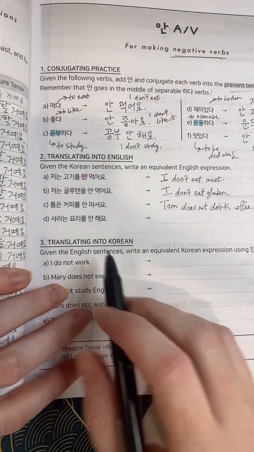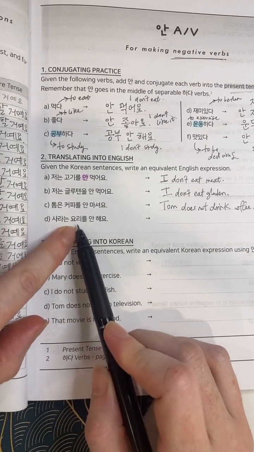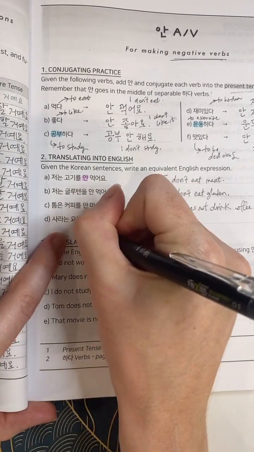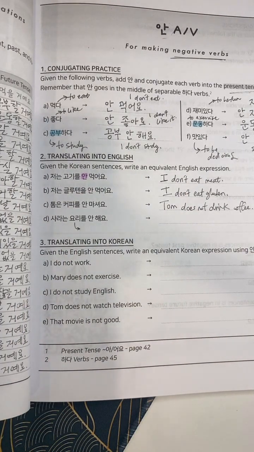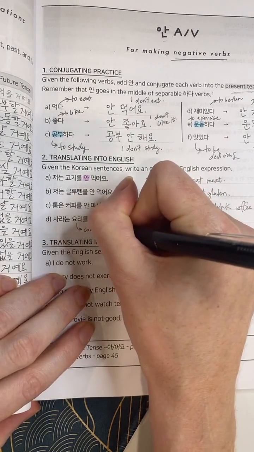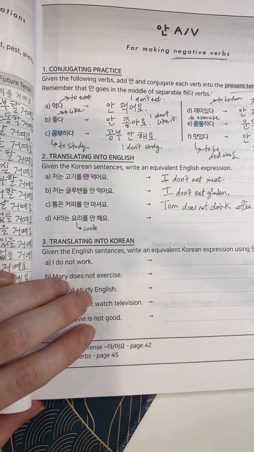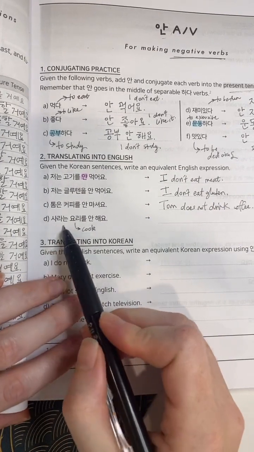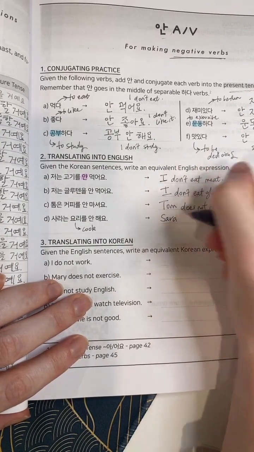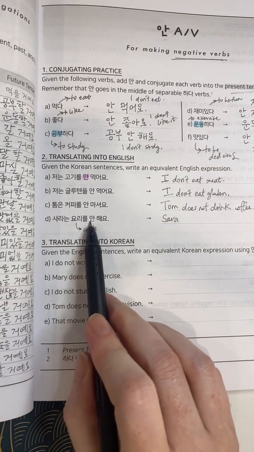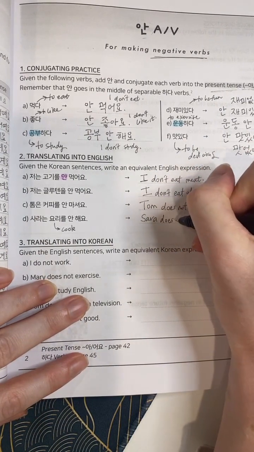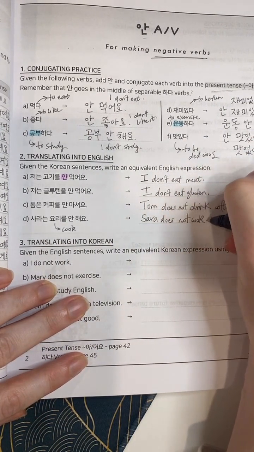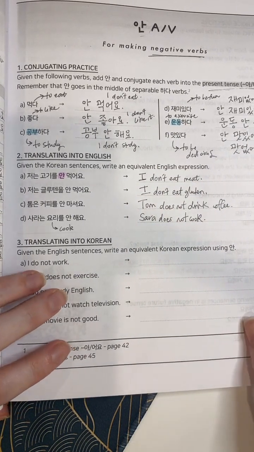All right, and what about this last one? 사라는 요리를 안 해요. Does anyone know what this 요리 is in Korean? What 요리 means? To cook, easy, yes. Cook or cooking. Pizza, chima, yes, beautiful. So 사라는, we're talking about Sarah now. 요리, cooking, does not do. So Sarah does not cook. Sarah does not cook. All right.